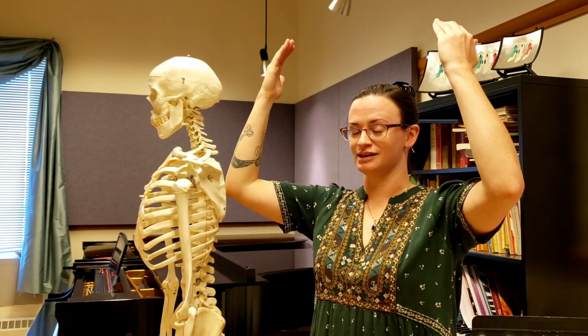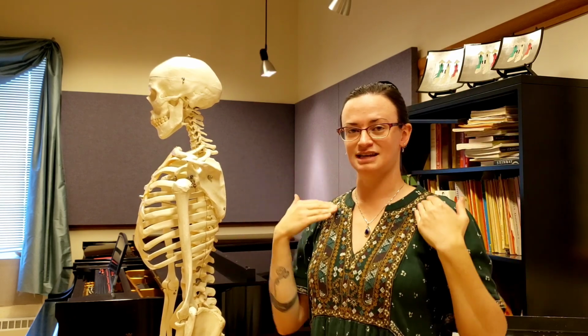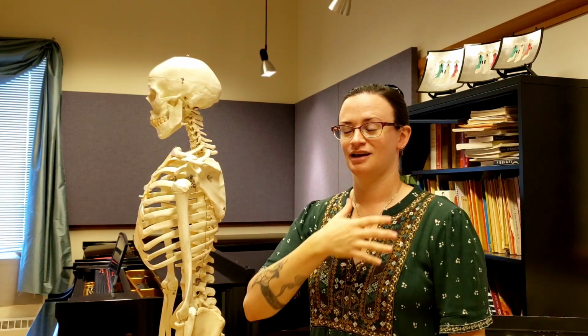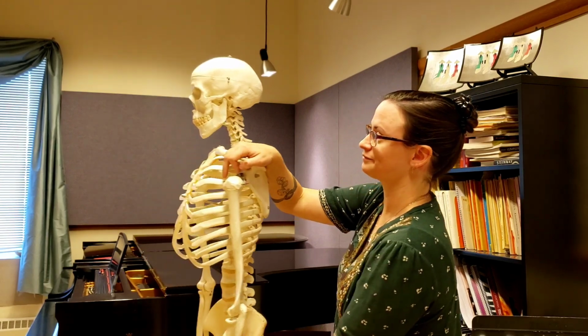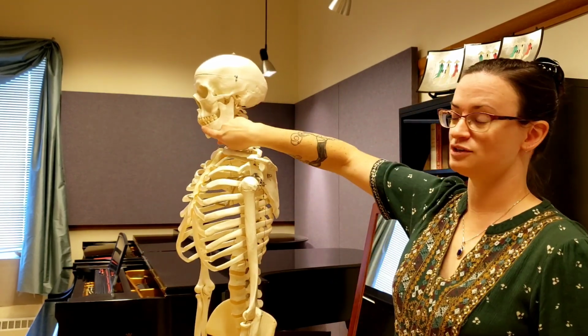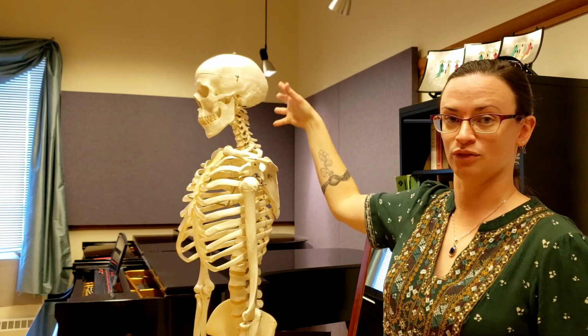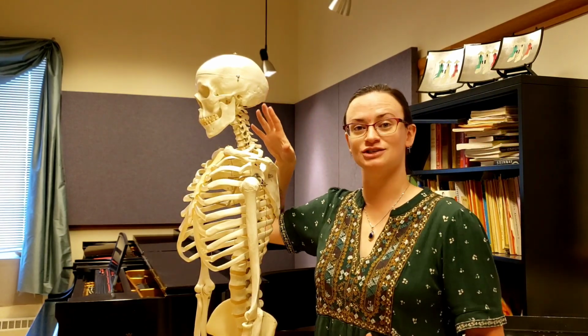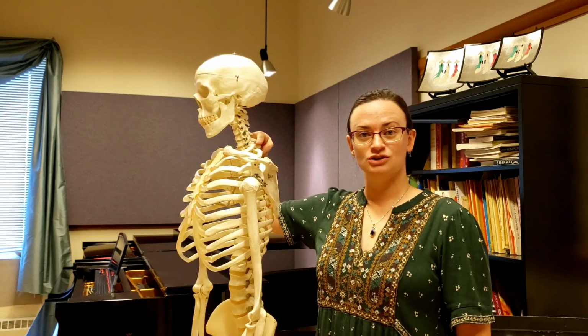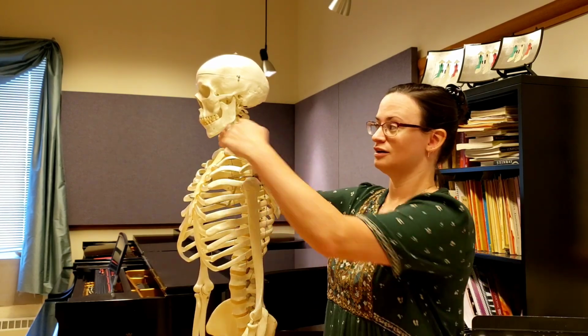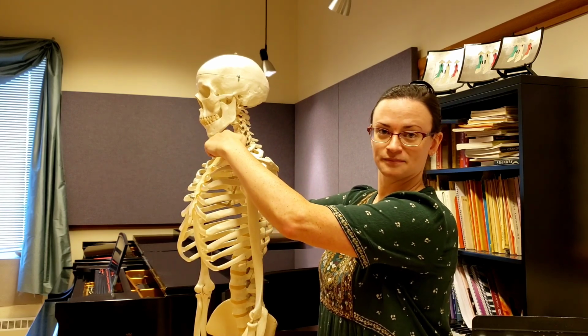Everything ears and up is head. Everything ears and down is neck. And we can ask our necks to do less. We can allow our heads to find their own balance on top of the spine. As you can see on Stan, the front of your skull has a whole lot more bone than the back of your skull, and that changes the weight and the balance distribution. So the muscles on this side structurally want to be longer than the muscles on this side.